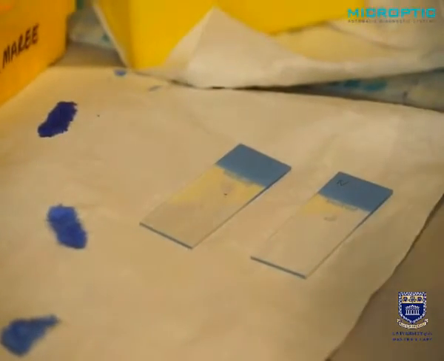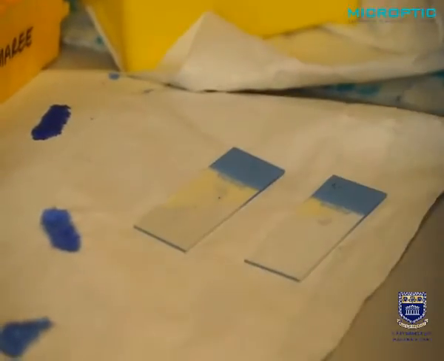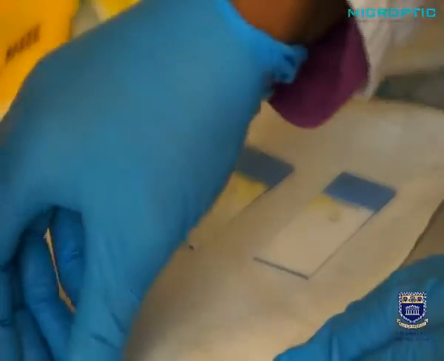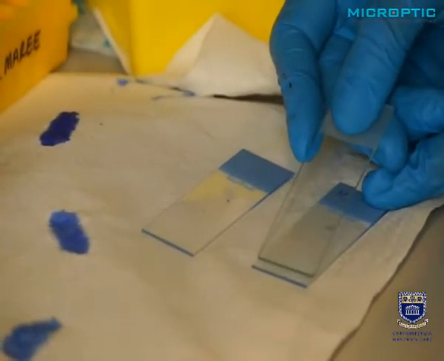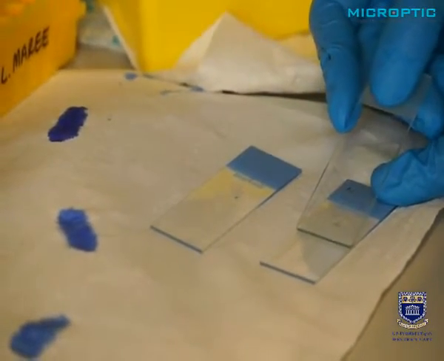And now you can see how she's going to make the smear. And this is very crucial, how you make it. She moves the slide in towards the drop. She doesn't touch the drop yet.